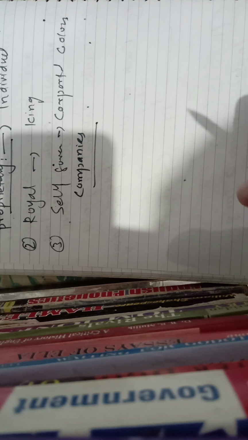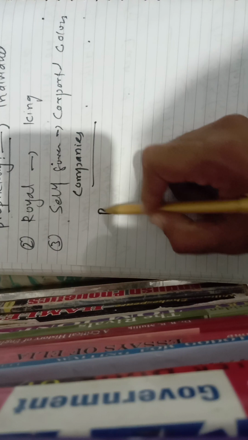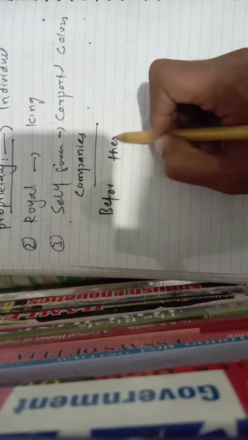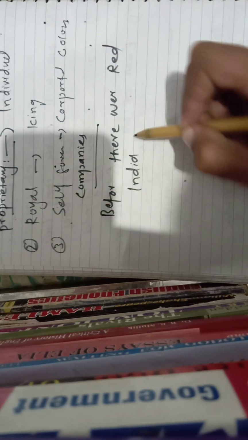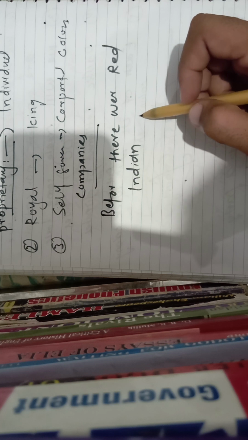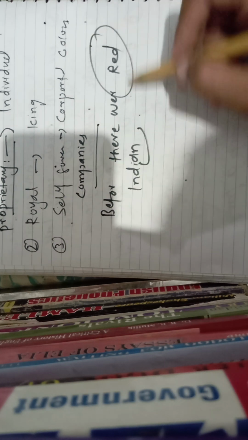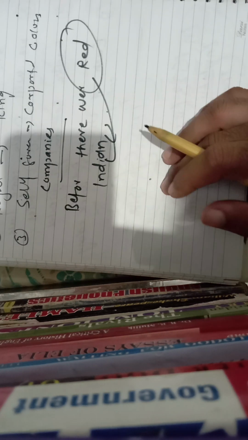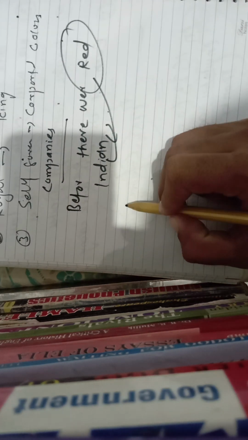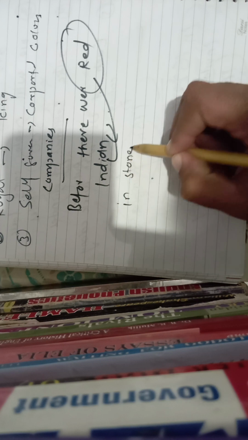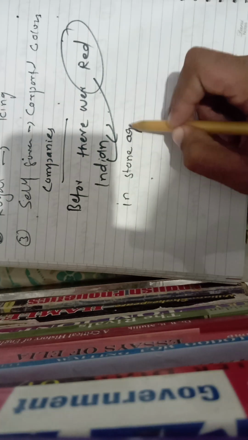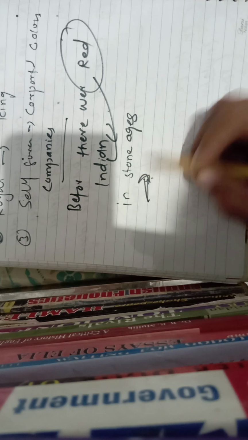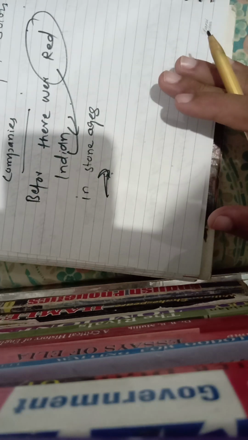Okay, so before the Europeans, there were people called red Indians, who were called the native people. The native people or red Indians were the different names of Americans. The natives were in the stone ages, they were not cultural, not civilized, they were living in the stone ages.